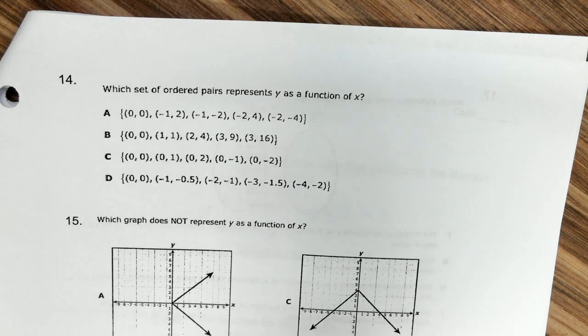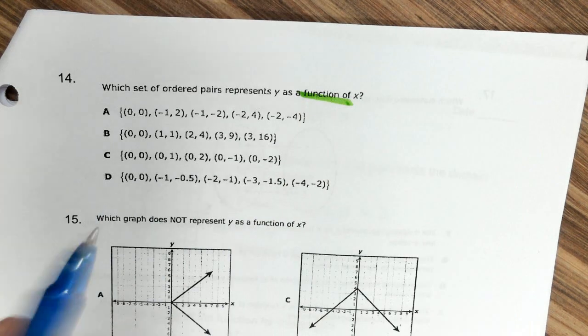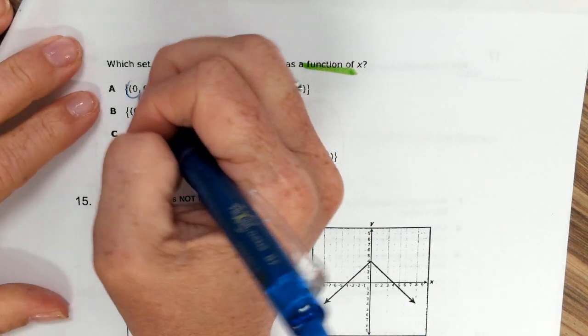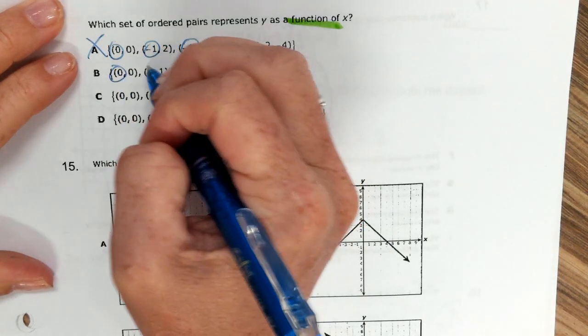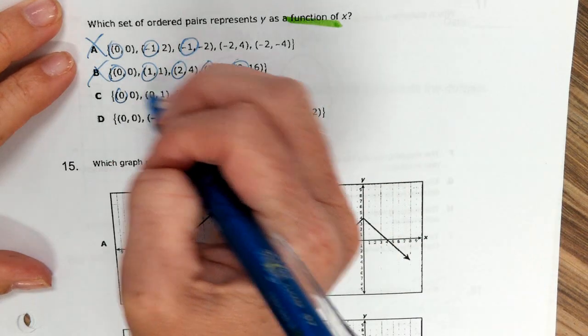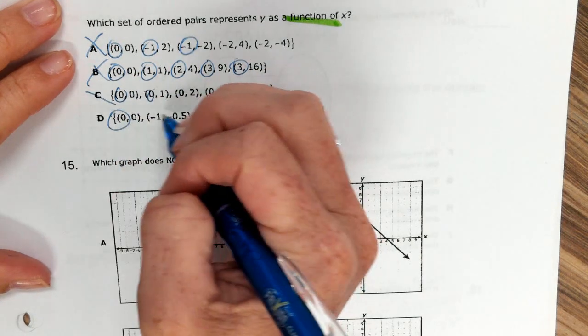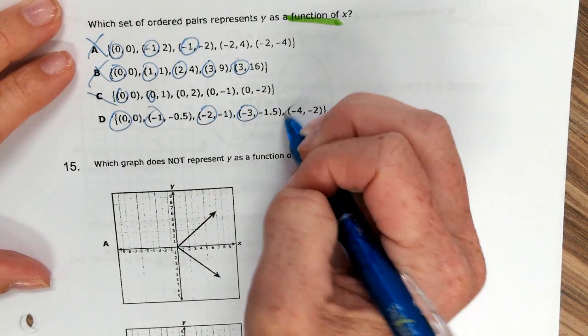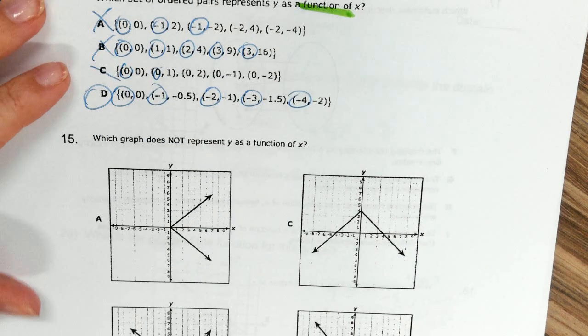Number 14, which set of ordered pairs is a function? A function, the x's don't repeat. I have 0, -1, -1, that's out. -1 repeated. 0, 1, 2, 3, 3. Nope, it's out. 0, 0. Nope, it's out. 0, -1, -2, -3, -4 is correct.